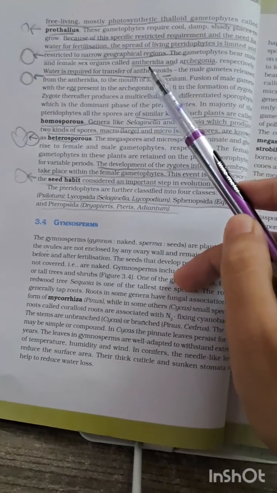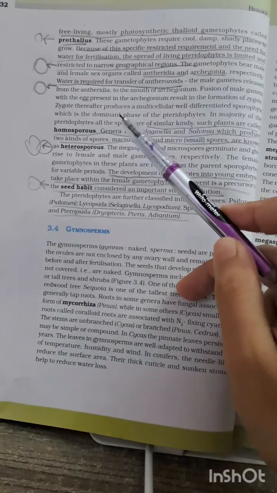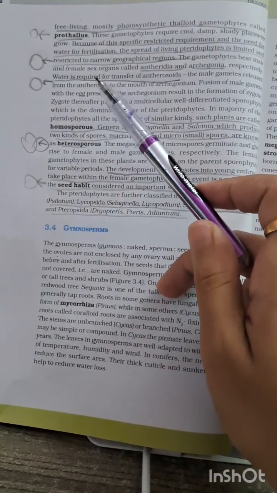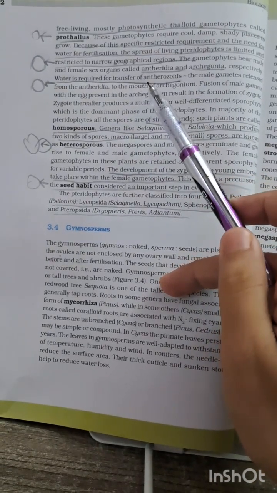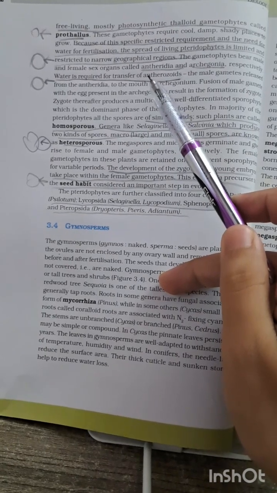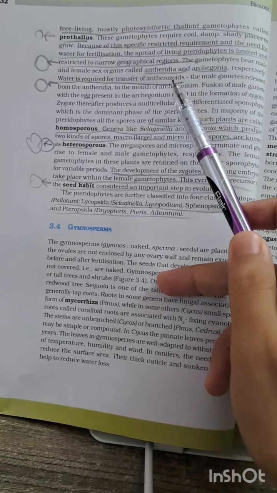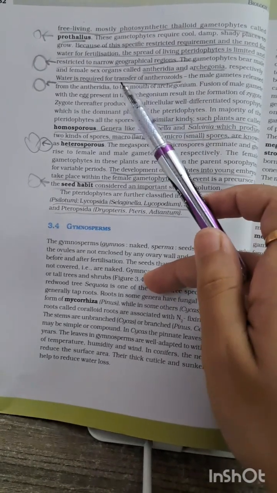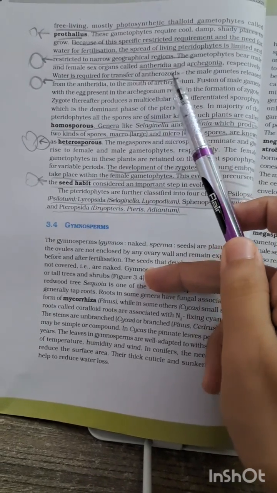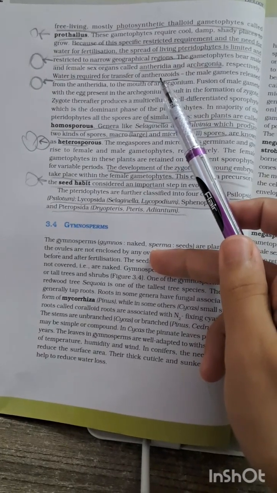Now here you see the male sex organ is antheridia and the female is archegonia. Again, why is water needed? Water is needed for the transfer of antherozoids. You should not confuse between antherozoids and antheridia. Antherozoids are the gametes, and antheridia are the sex organs. You have to remember this and should not get confused. Antherozoids, the male gametes, are transferred via water, not female gametes. You have to remember.